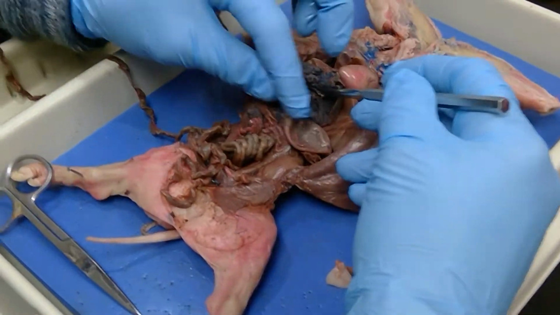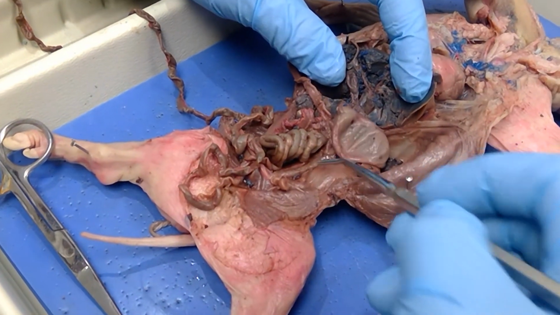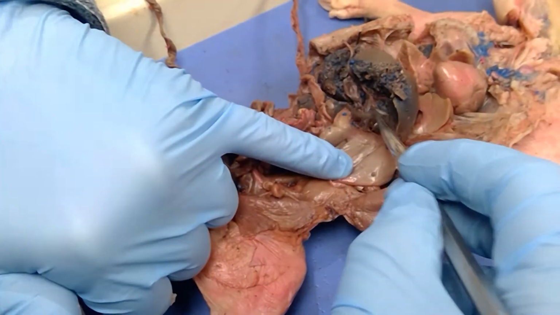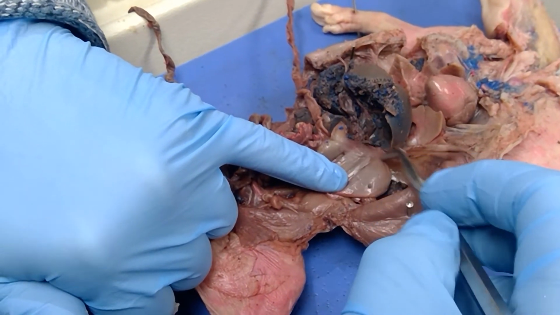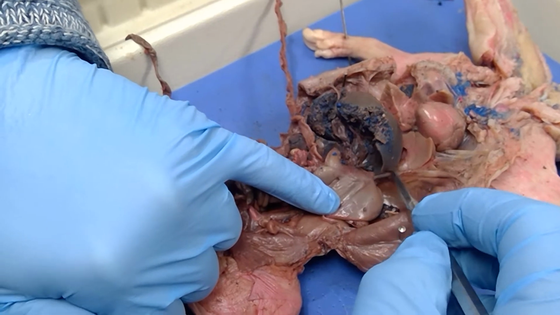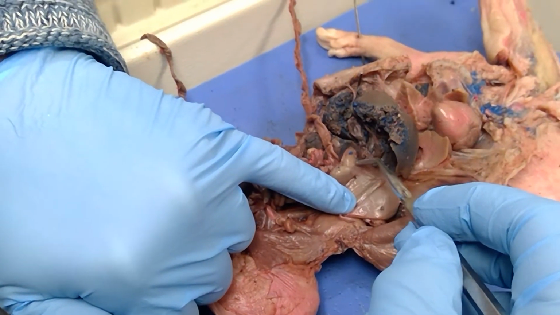If you lift up the liver, you can see this one's kind of in pieces a little bit, but this is the stomach. The structures you need to know on the stomach are, let me hold this one down. This right here is the lesser curvature of the stomach. This is the greater curvature of the stomach. This is the location of the cardiac sphincter, and this is the location of the pyloric sphincter.